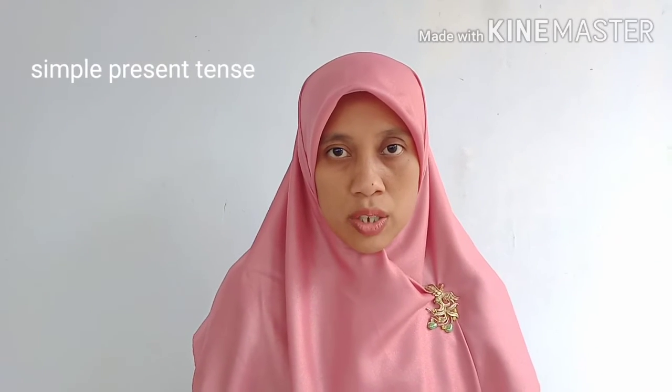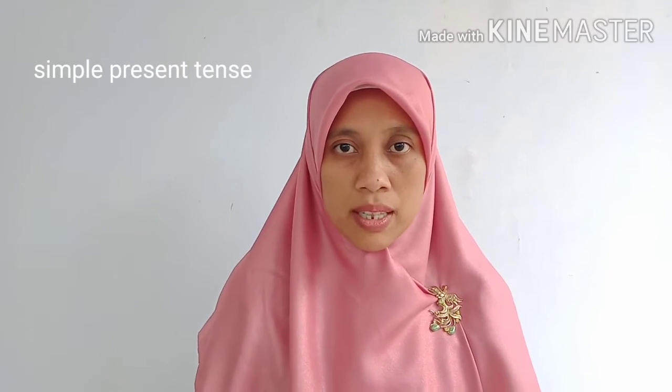Okay, now we are talking about language feature. Language features of descriptive text. The first is use simple present tense, and then talks about specific object, and then use adjectives.